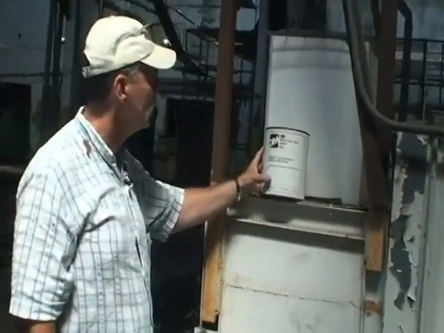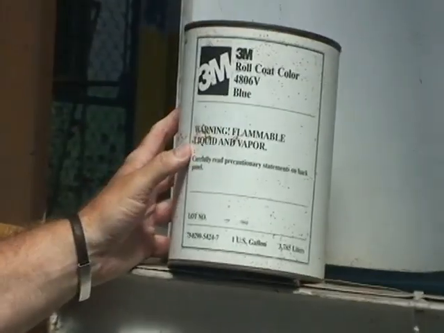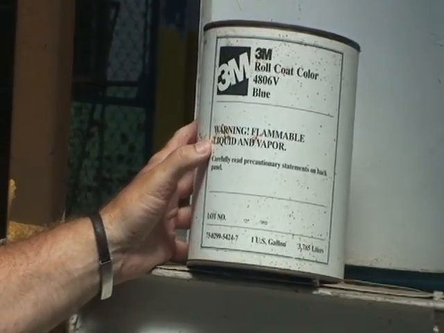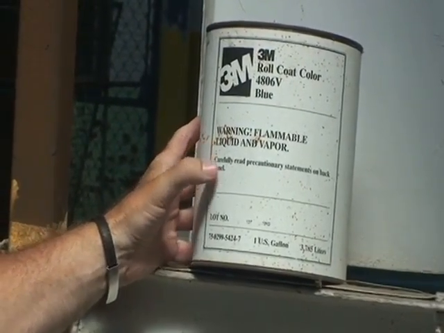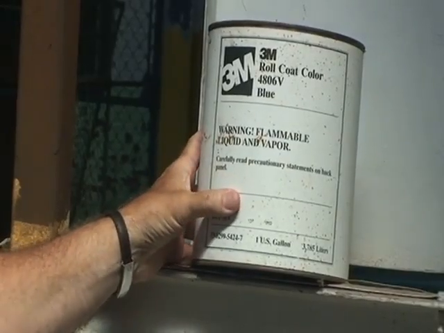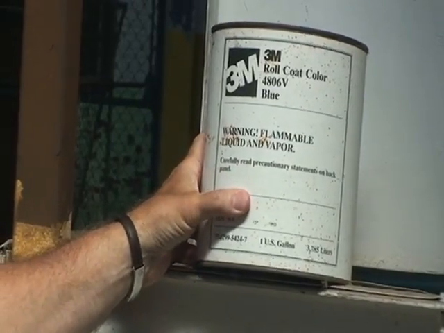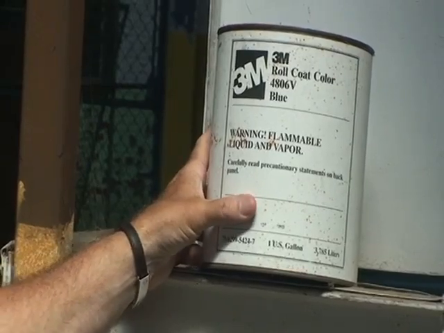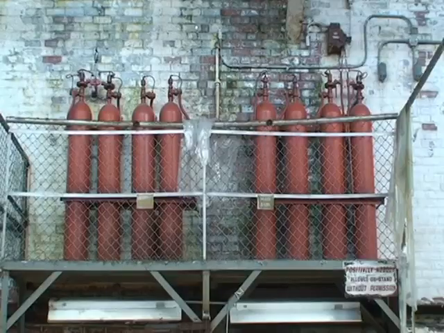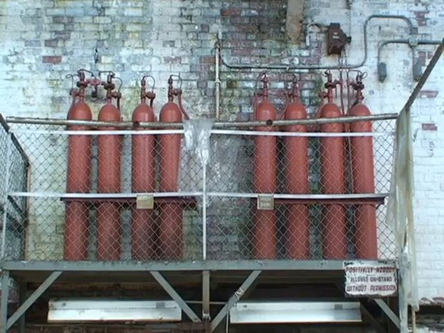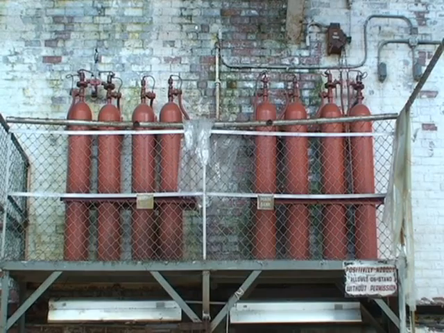Something else that's common to encounter during inspections in older buildings are chemicals. This 3M paint, for example, if you look at the label, it's a flammable liquid and a vapor. Old chemicals will need to be characterized to determine if they should be managed as a hazardous waste, or else a legitimate beneficial reuse will have to be identified. Something you may occasionally run into in a former manufacturing facility are compressed gas cylinders. Depending on what's in those cylinders, they may or may not need to be properly managed or characterized and disposed of. If they're empty, they may just be salvage metal.